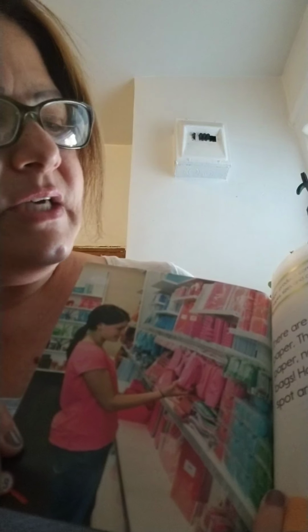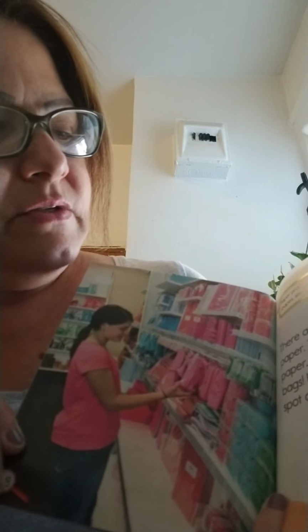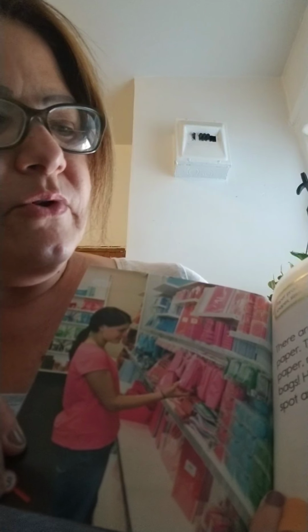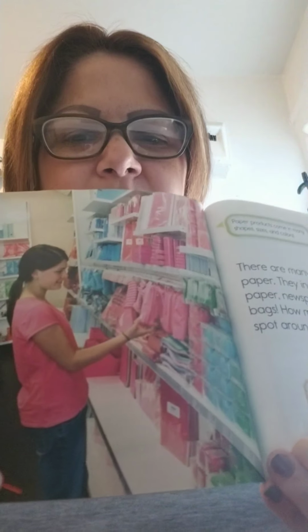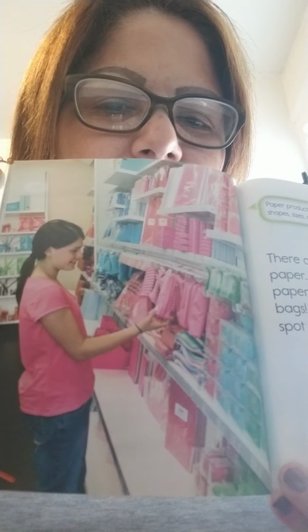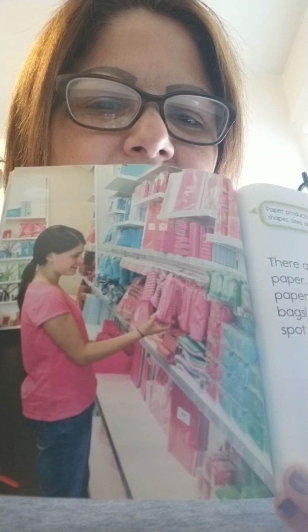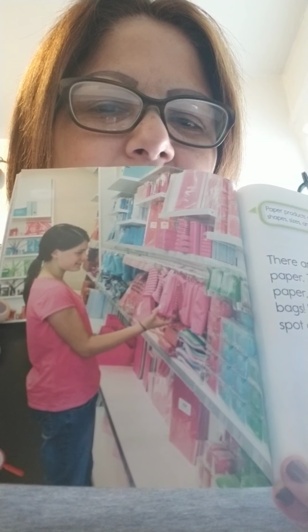There are many different kinds of paper. They include construction paper, newspaper, even paper bags. How many types can you spot around your home? There's a little girl right there. She's looking for things. There's a lot of things made of paper.